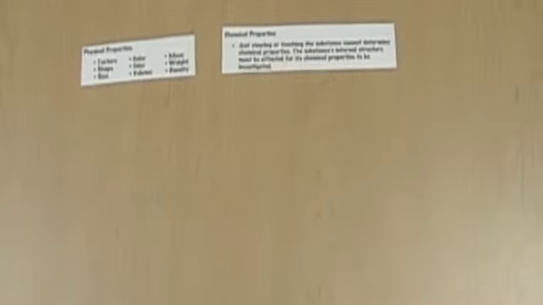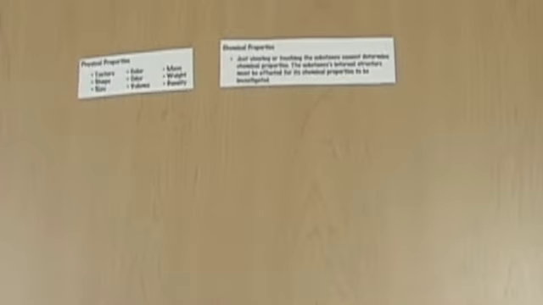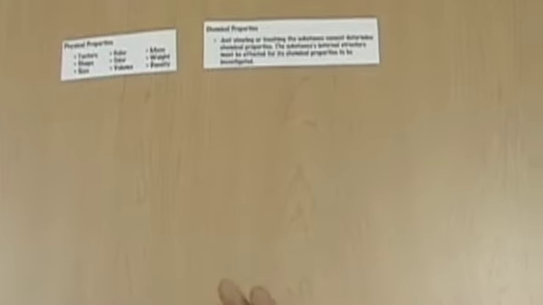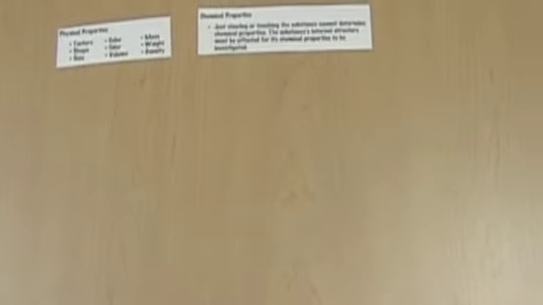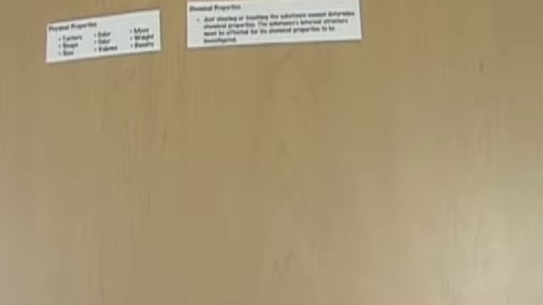Now you might be wondering, what exactly are physical and chemical changes? But first, you need to know about physical and chemical properties. Physical properties are things like texture, shape, and size. They can be seen when you look at the object. Chemical properties, however, cannot be seen by looking at it or touching the substance. It's all about the internal structure.